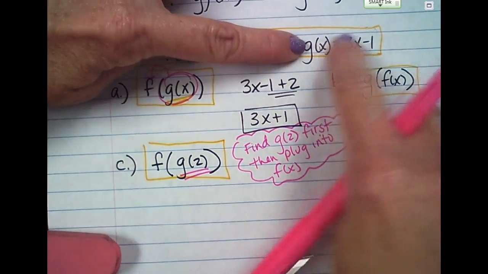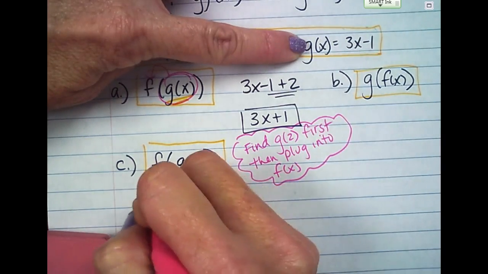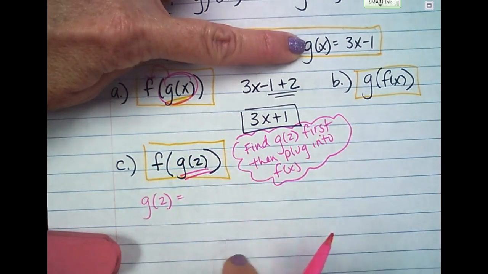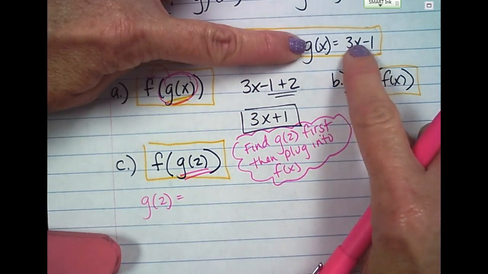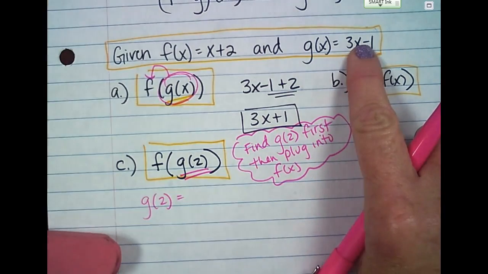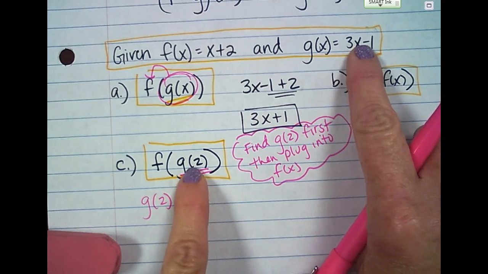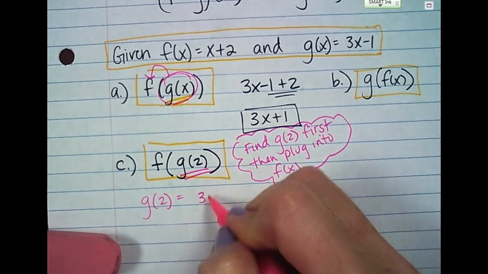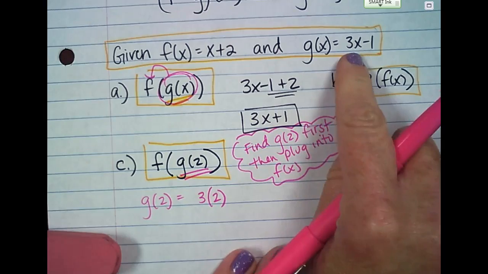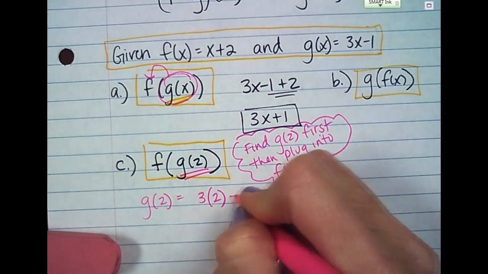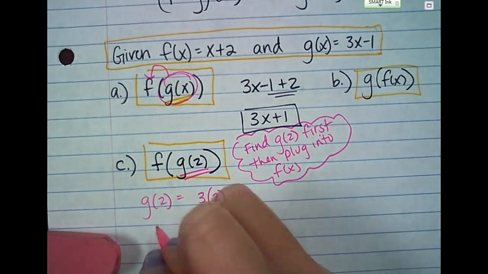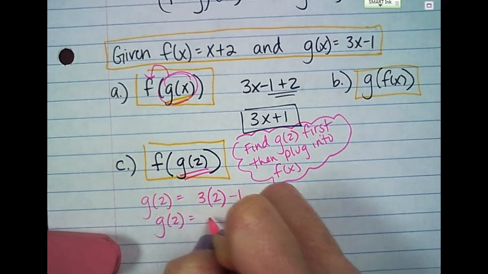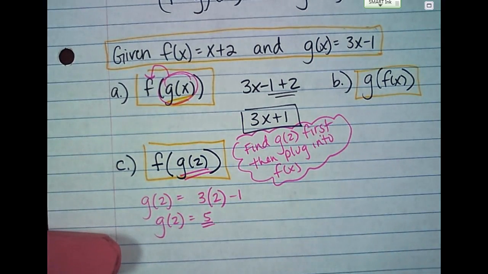Here's my function g. I'm going to find g of 2. That means I'm going to take 2, and everywhere I see an x, I'm going to kick x out of the game, and who are we going to put in its place? Something called 2. Okay? So in this case, it only happens once. So 3 times 2. That does not mean 32. 3 times 2 minus 1. What's 6 minus 1? 5. So when we plug 2 into the function, what did we get out? 2 gave us 5.